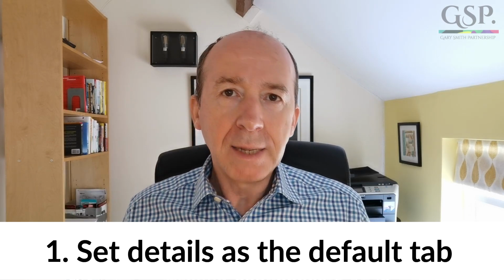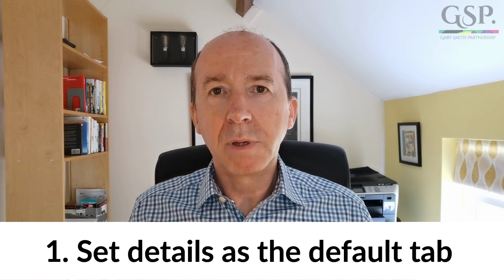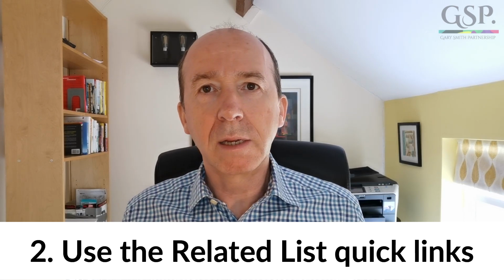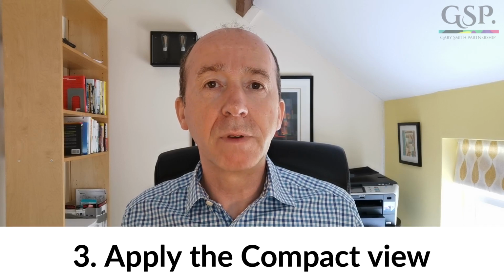That final point is really a matter of personal preference. Myself, particularly having come from a classic Salesforce background, I very much prefer the compact view, but it's up to each user. So they are my three tips, Michael. Set details as the default tab, use the related list quick links, and apply the compact view.